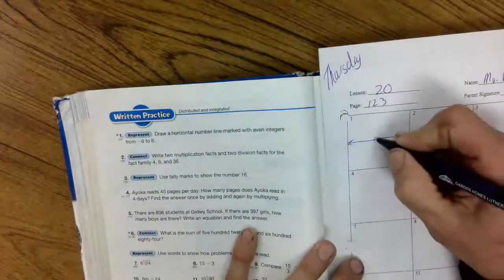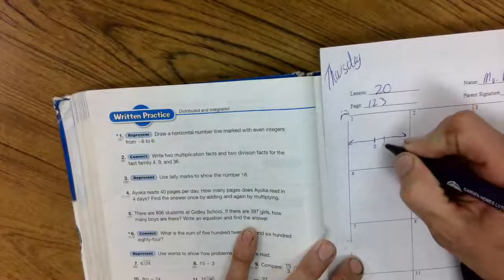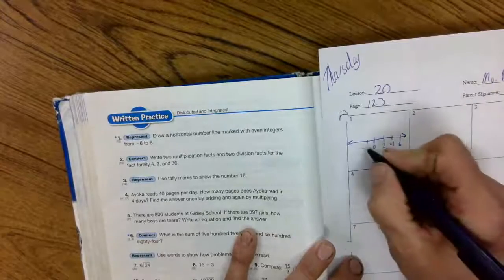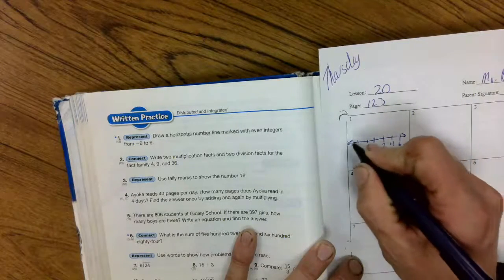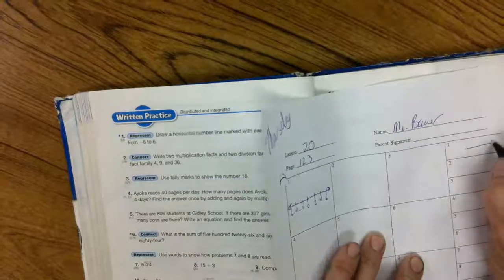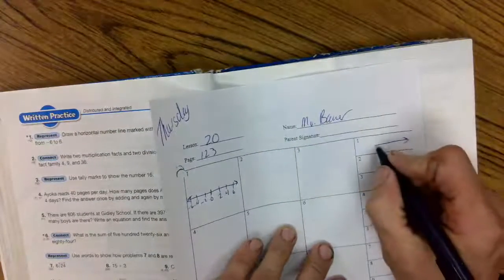Now remember, we're going to have negative and positive. Let's start with our 0 in the middle. And we're going up by just the even numbers: 2, 4, 6. I bet you know what you got to do going down: negative 2, negative 4, negative 6. Let's get it nice and neat in our answer key.